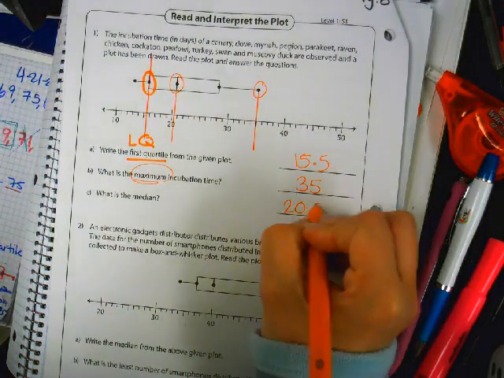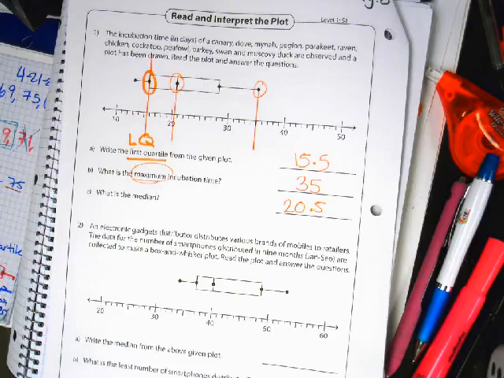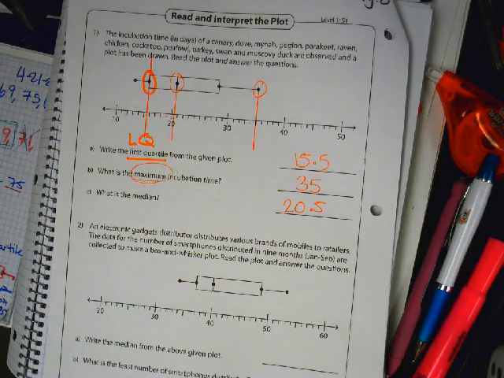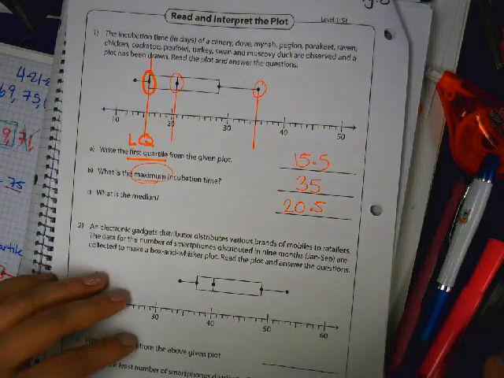I mean, it's in the middle. It's fine. It's not a big deal. All right.